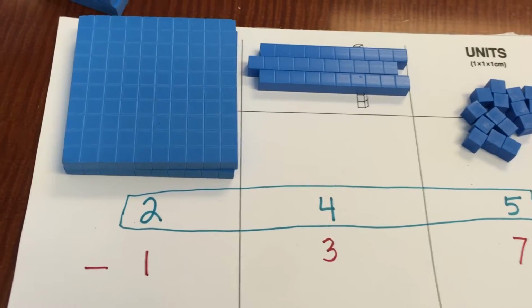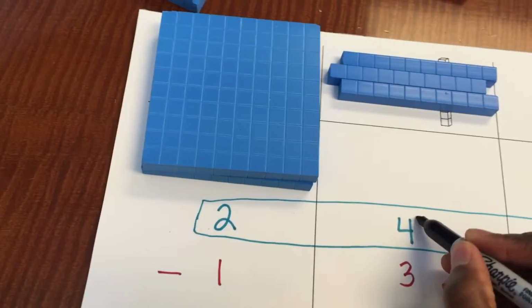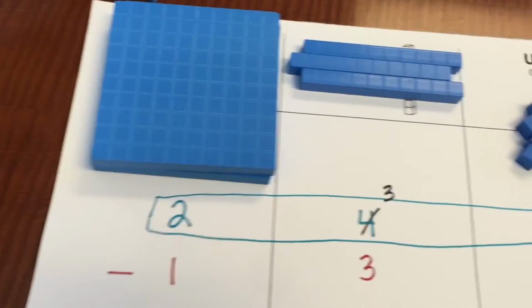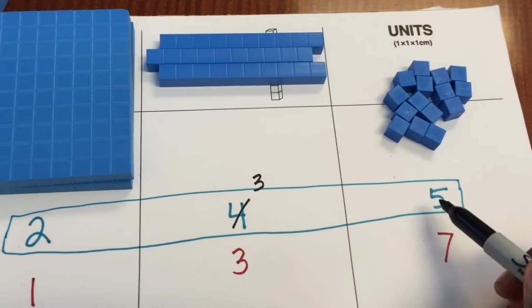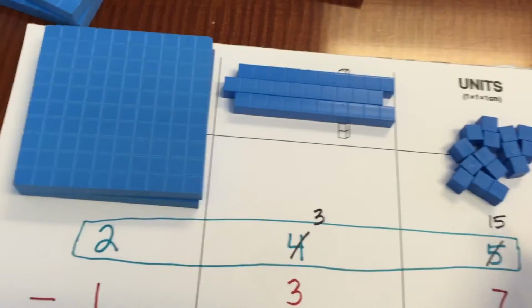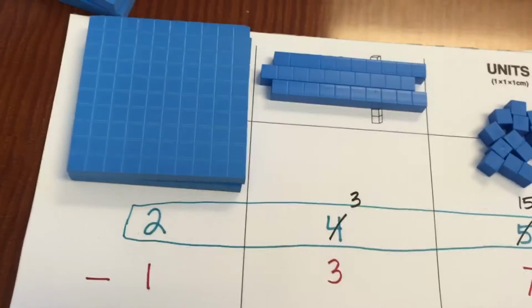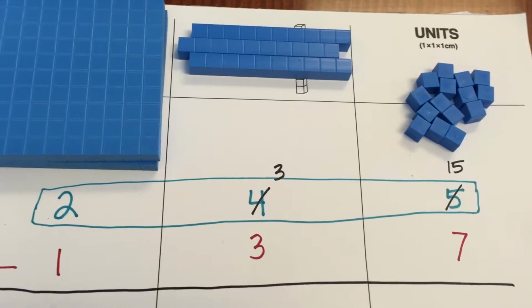What happened is I took 1 ten off of my mat, so I no longer have 4 tens, I have 3 tens. And because I replaced that ten over here, I don't have 5 ones anymore, I have 15.